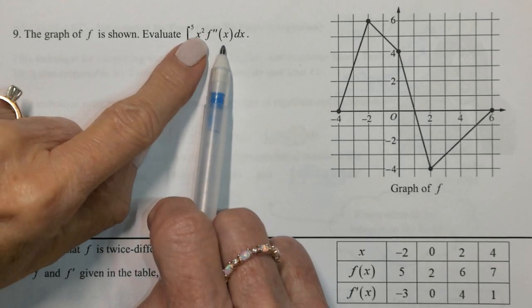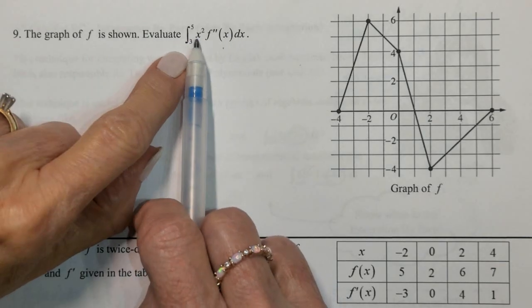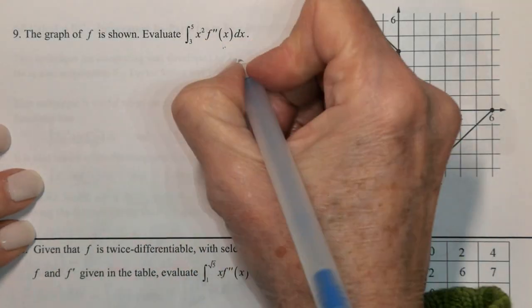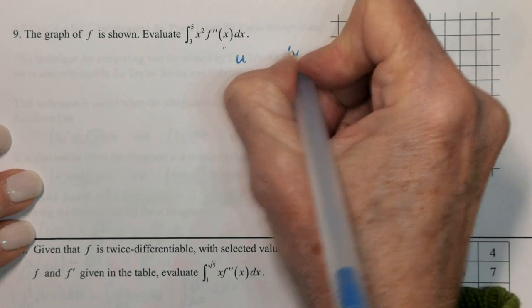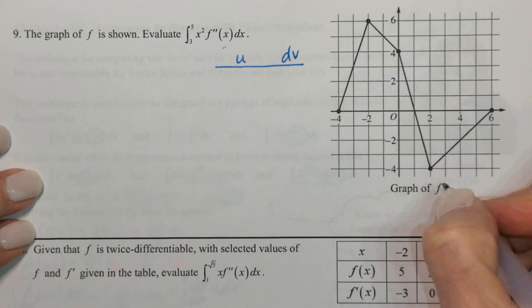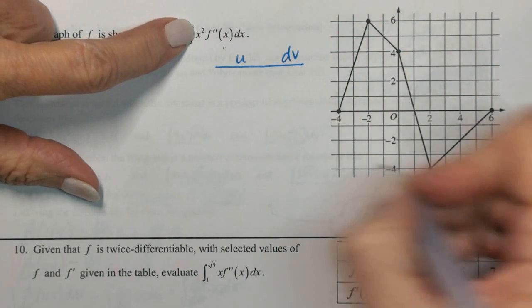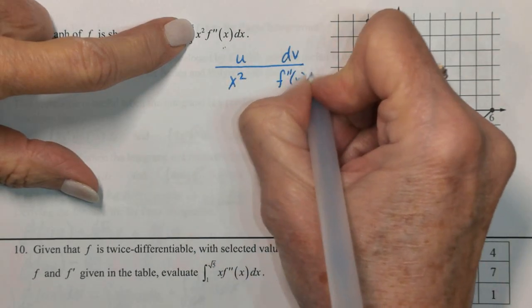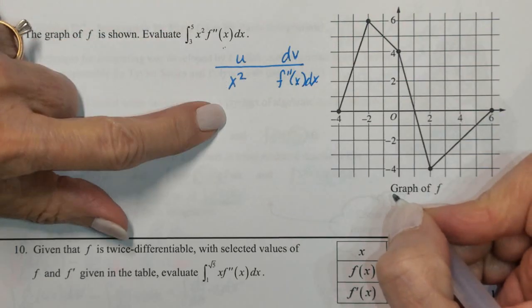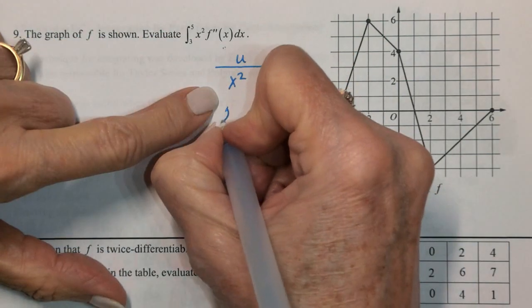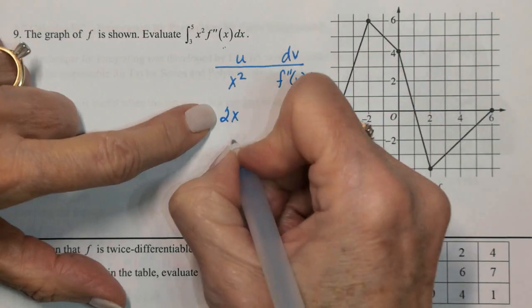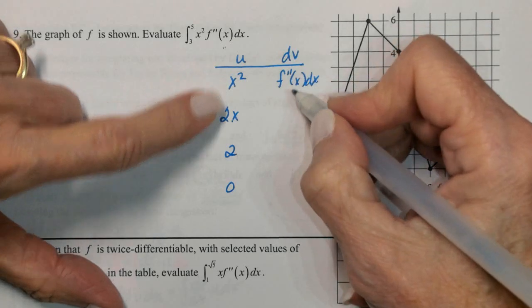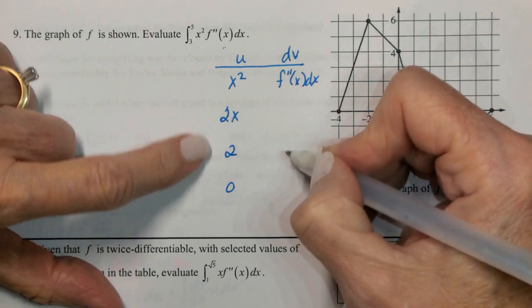And I see by parts here because I see algebraic times another function. So I'm going to set up my u and dv table. I'm going to let u be the x squared. So dv is everything else. I'm going to take the derivative. This time I'm going to be able to get down to a 0, 2x, 2, and 0. I'm going to take the integral of dv until I get even with the 0.